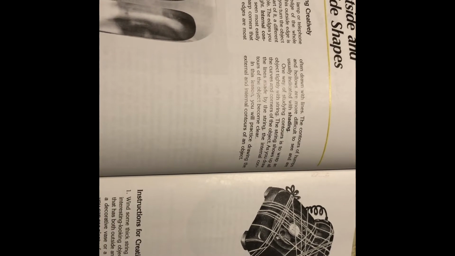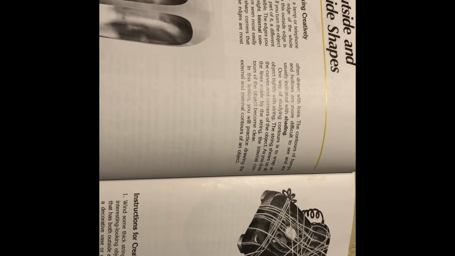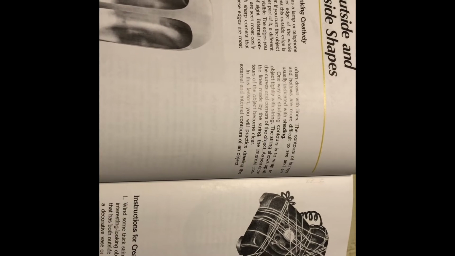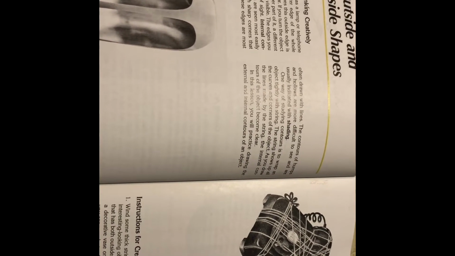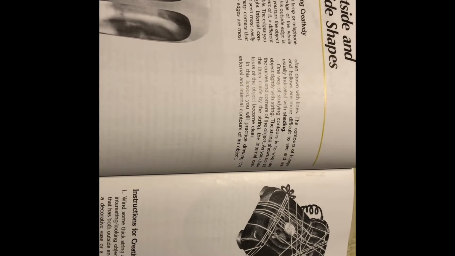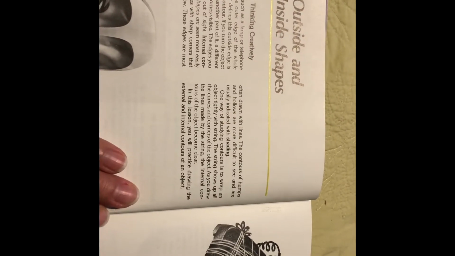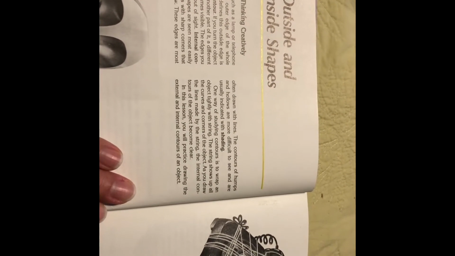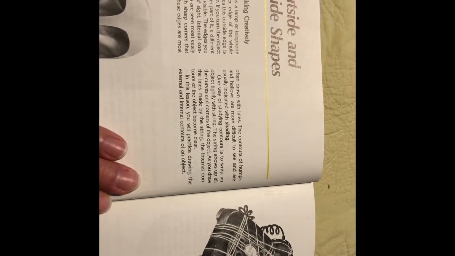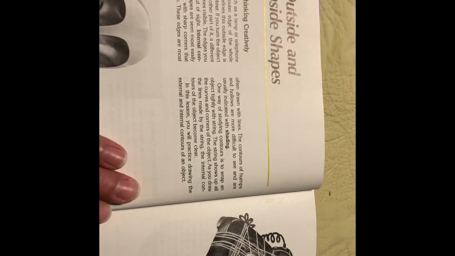Internal contours that lie inside the shapes are most easily seen when they have edges with sharp corners that catch light and shadow. These edges are most often drawn with lines. The contours of humps and hollows are more difficult to see, and we usually indicate that with shading.